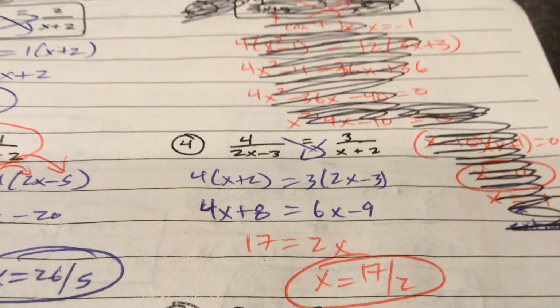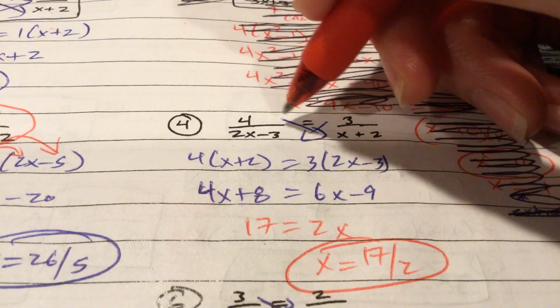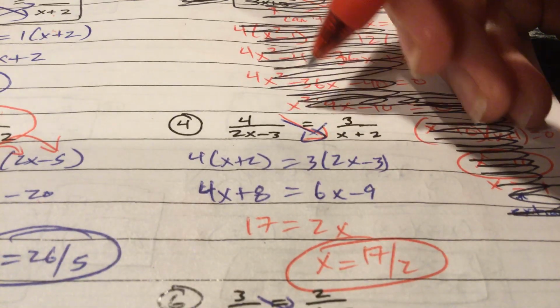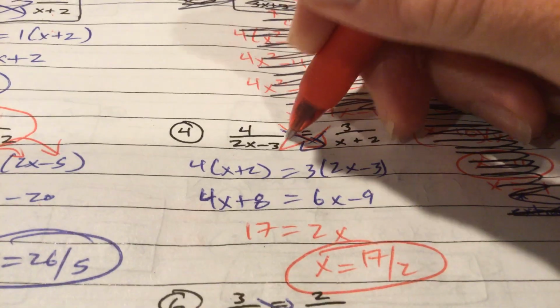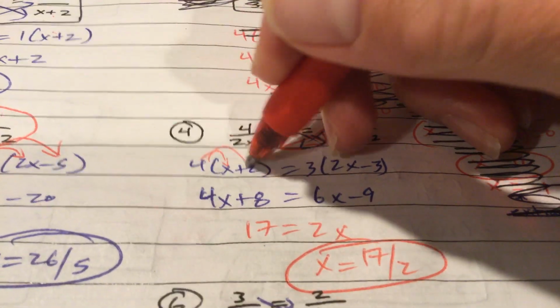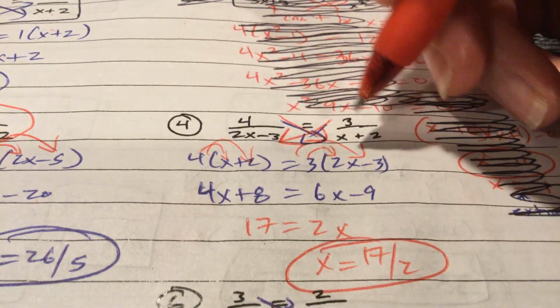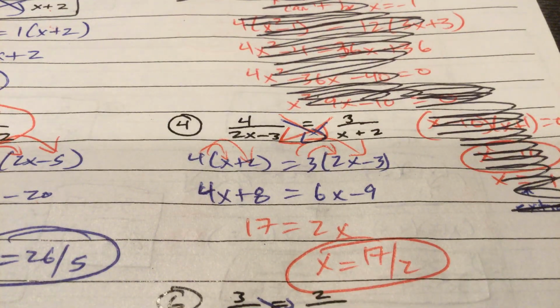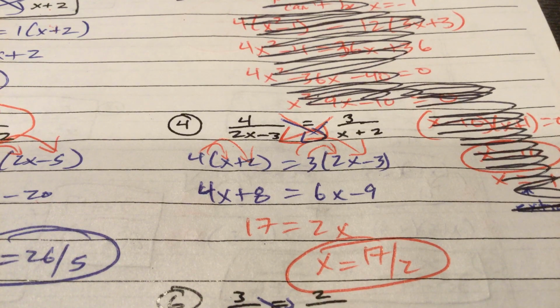All right. Number 4. 4 times this quantity x plus 2 is equal to 3 times that quantity 2x minus 3. 4x plus 8 is equal to 6x minus 9. Subtract 4x from both sides. Add 9 to both sides. 17 equals 2x. x is 17 over 2.